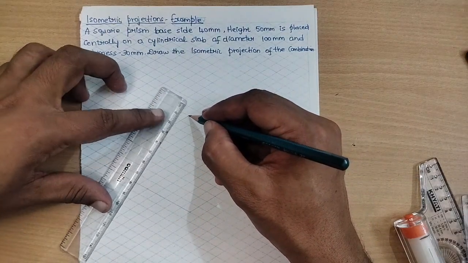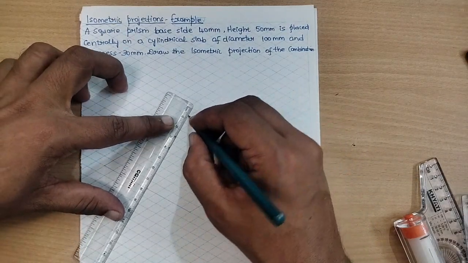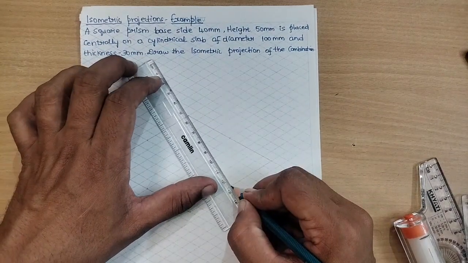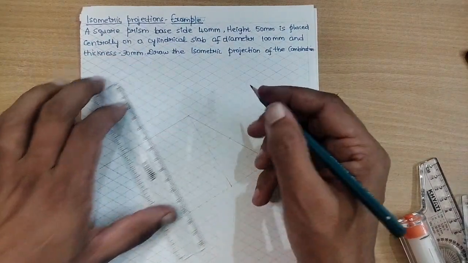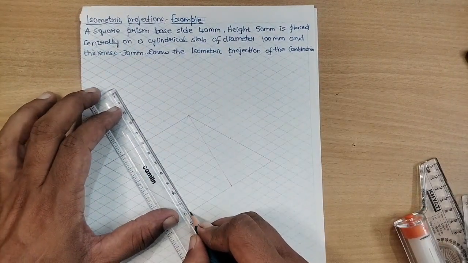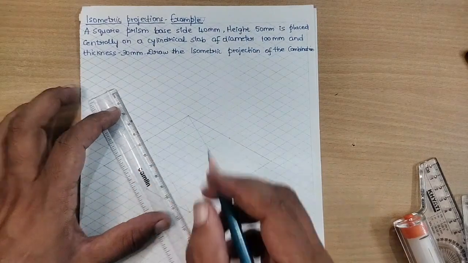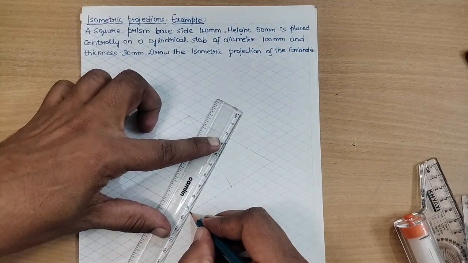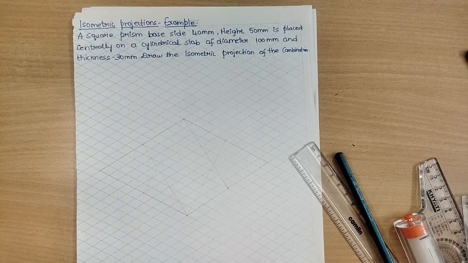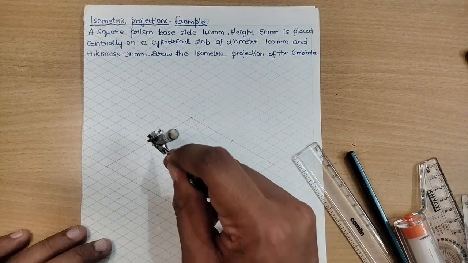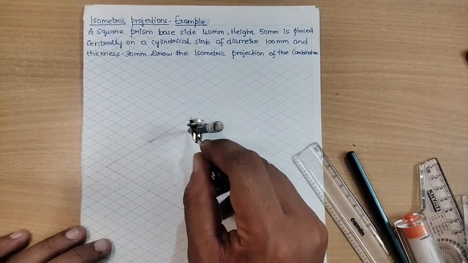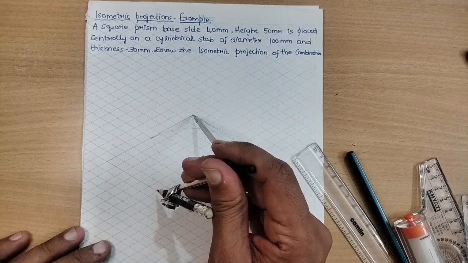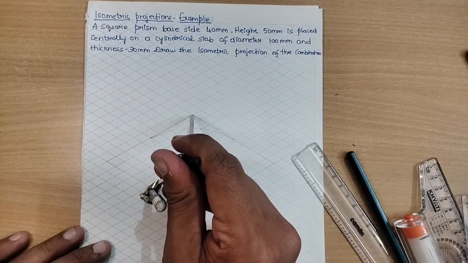Draw a line from upper corner to lower midpoint. Once again, follow thin line. Same procedure, draw a line from upper corner to the other lower midpoint. Follow the same procedure now. Lower corner to upper midpoint, lower corner to upper midpoint. Make use of a compass. Lower corner as the center, upper midpoint as the radius, construct an arc. Upper corner as the center, lower midpoint as the radius, construct an arc.